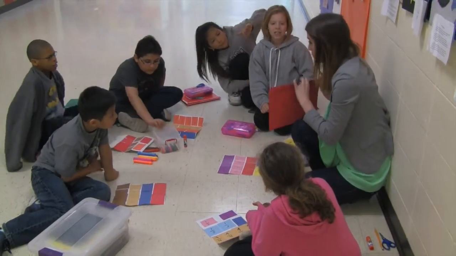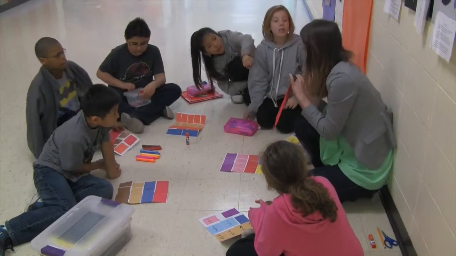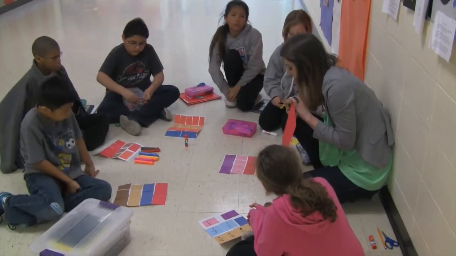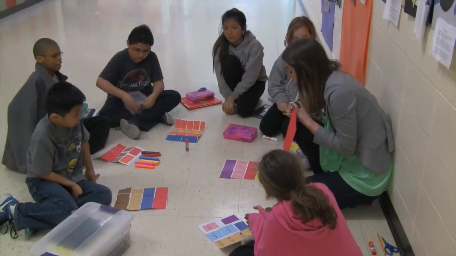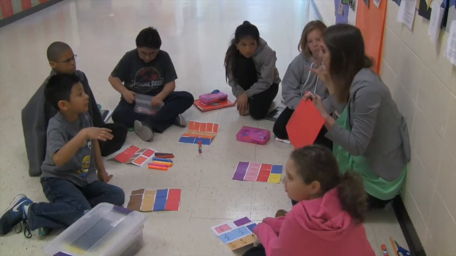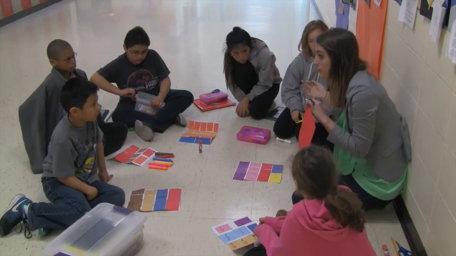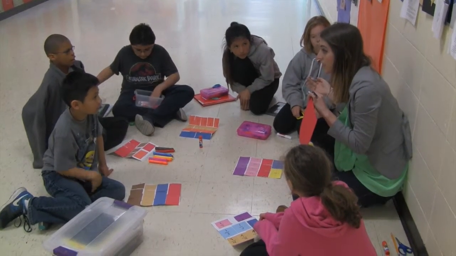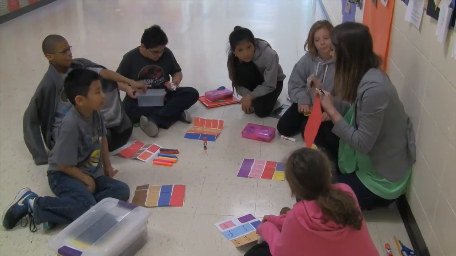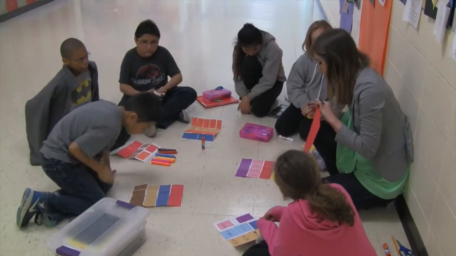So 1 is the numerator. And this one down here is the denominator. The denominator represents the whole, like all of the pieces, and the numerator represents the part, the one that's left, right? And the whole.